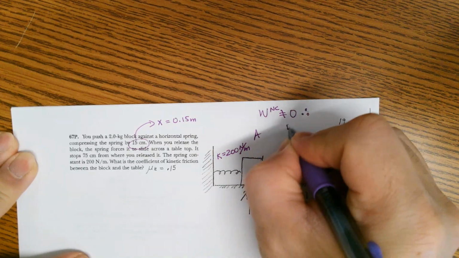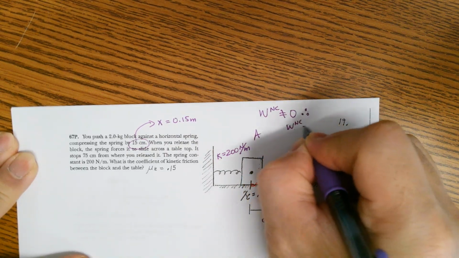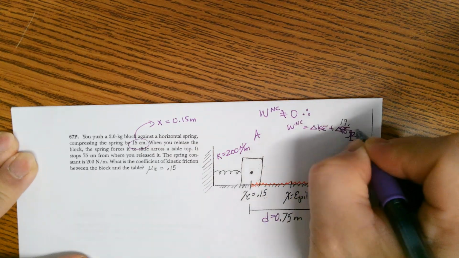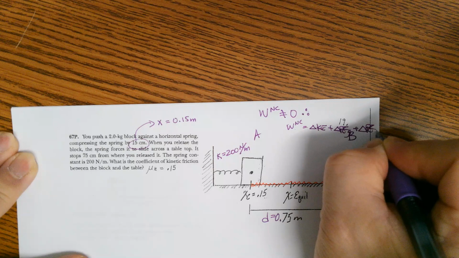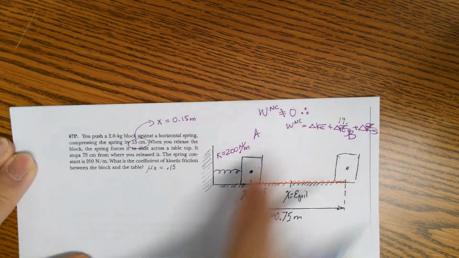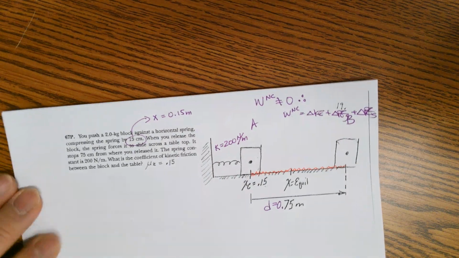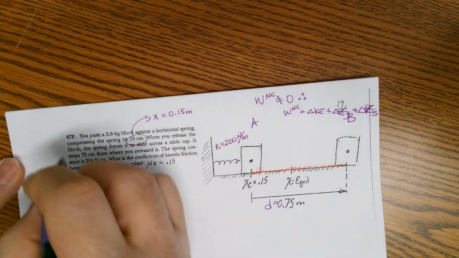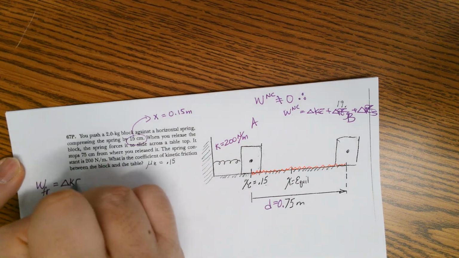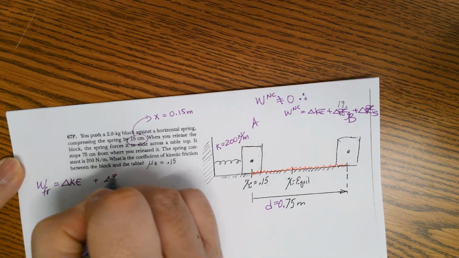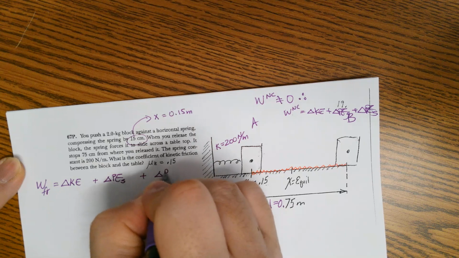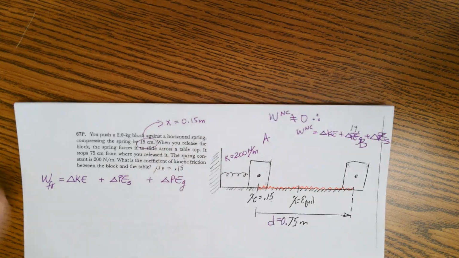Therefore, we have to use work done by non-conservative forces equal to change in kinetic energy plus change in gravitational potential energy plus change in potential energy of the spring. We have to do that. So work done by friction is equal to change in kinetic energy plus change in potential energy of spring plus change in gravitational potential energy.